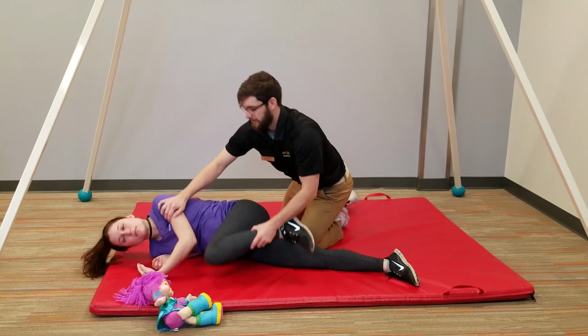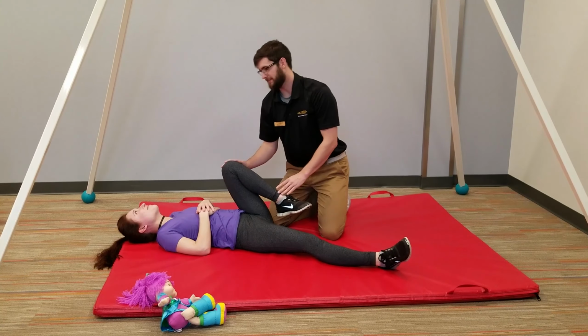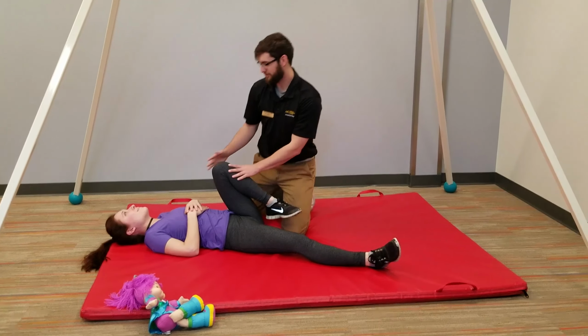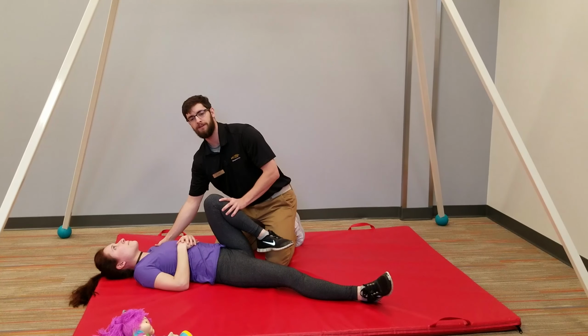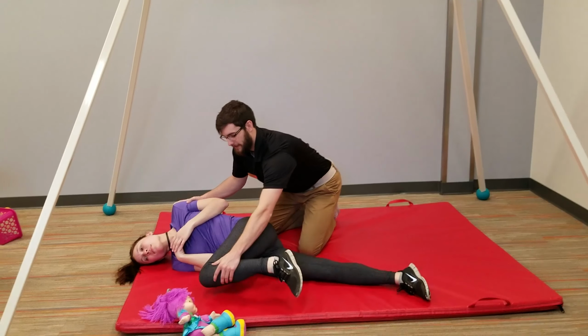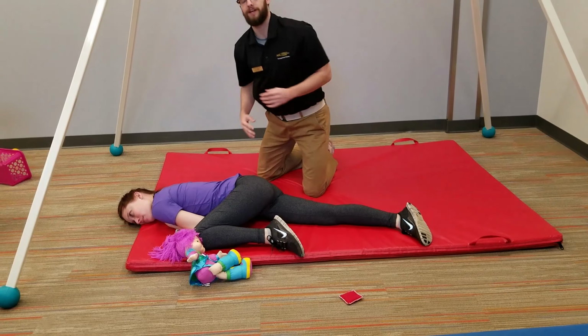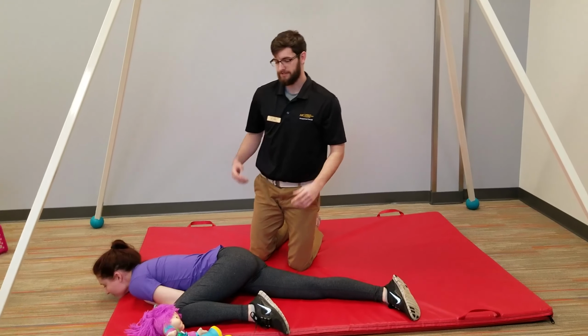All right, so now we're going to restart. If that's not enough facilitation, you're also going to grab the shoulder to help turn. So you're going to start with the knee rolling that way, and then also give a little support at the shoulder to help complete the roll.